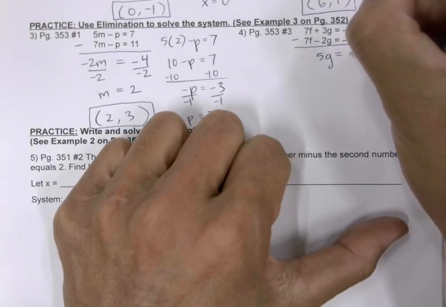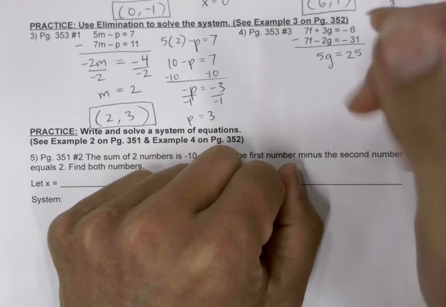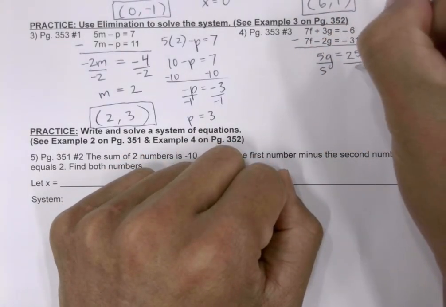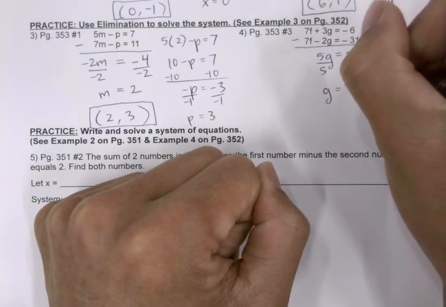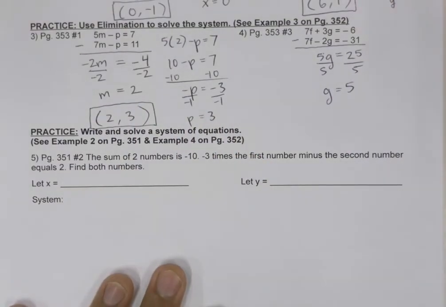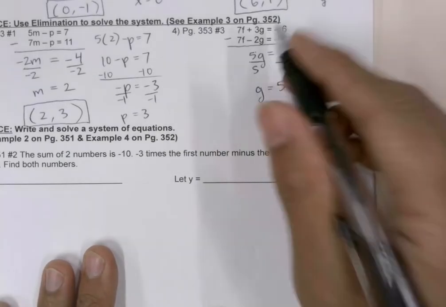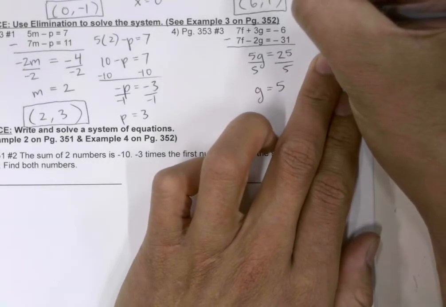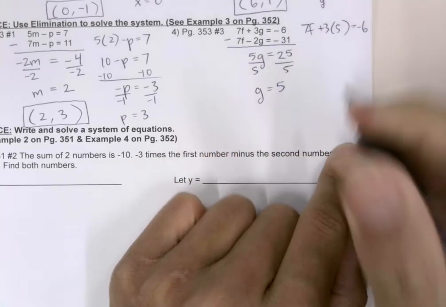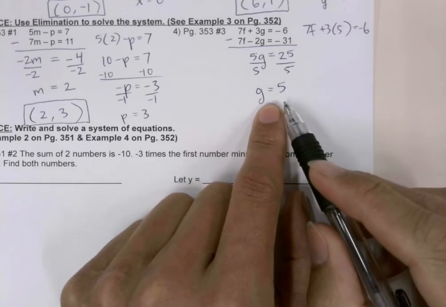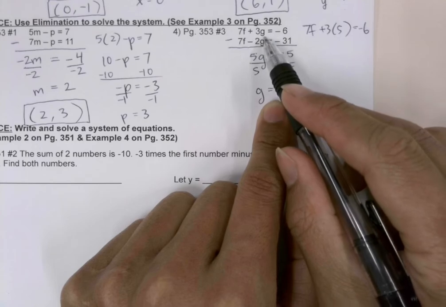Right? So this becomes 25. Alright, so now we're going to divide by the coefficient in front of the g, which is 5, and I'll get g is equal to 5. Well, great, I found g. Now I need to find f, and to do that, we'll go ahead and substitute it into the first equation, and we'll get 7f plus 3 times 5 is equal to negative 6. Now what did I do here? I took what g is equal to, and I substituted it into the first equation for g.